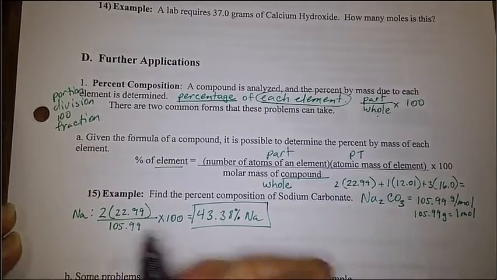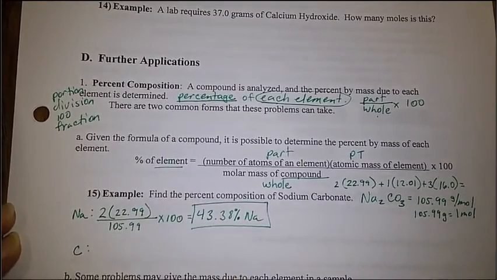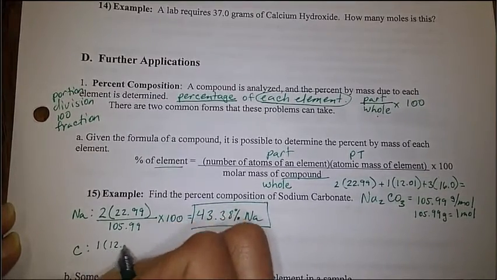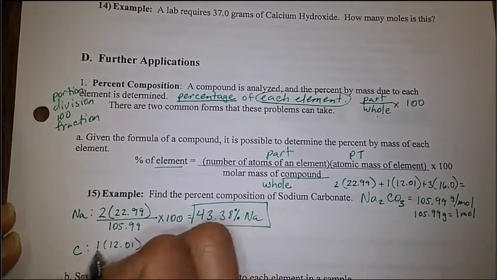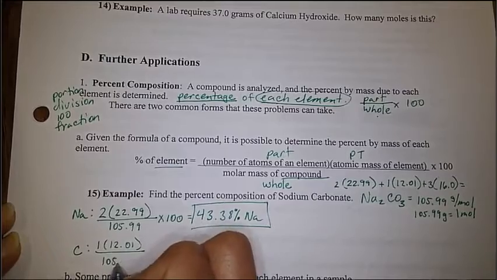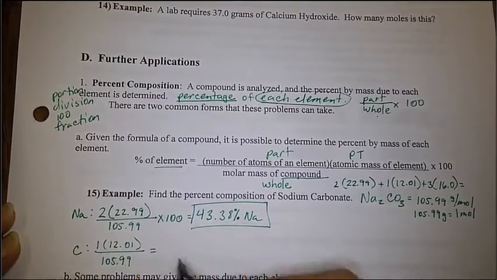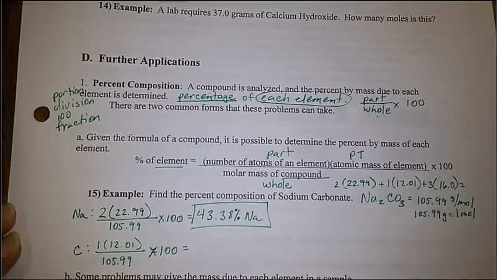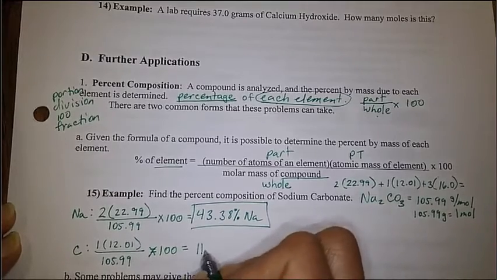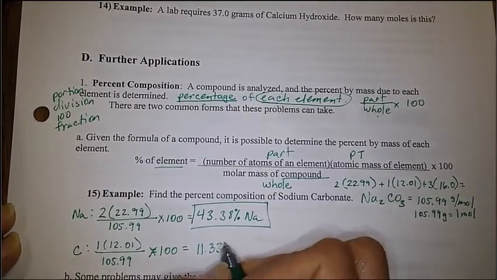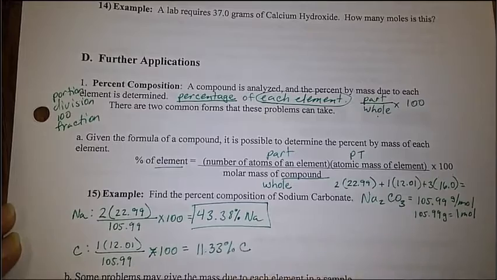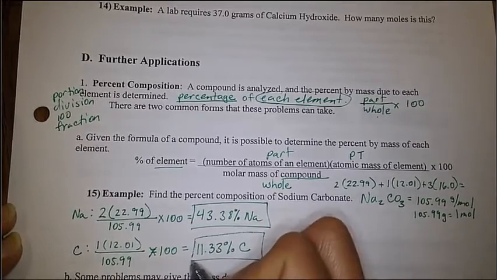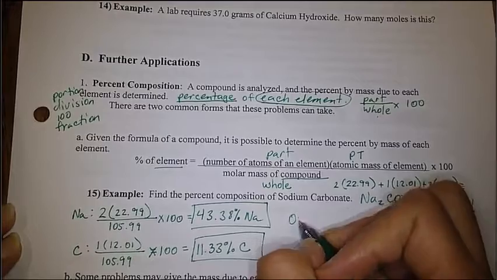So now let's go for the carbon. To determine carbon, you're going to do the exact same thing. There's 1 carbon atom. Each carbon atom has a mass of 12.01, divided by the molar mass of the entire compound, times 100, and that should give you 11.33% of carbon that is in this compound. Okay? And then we have oxygen.